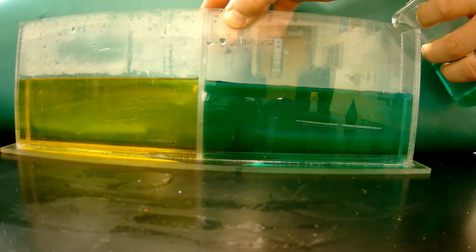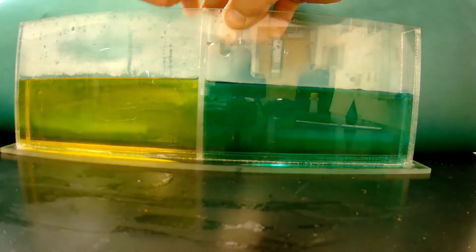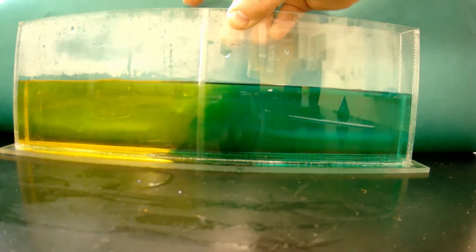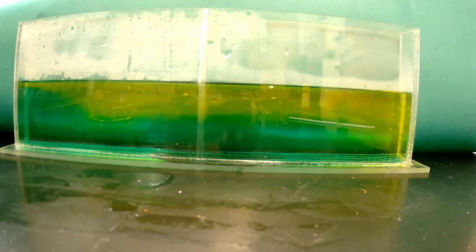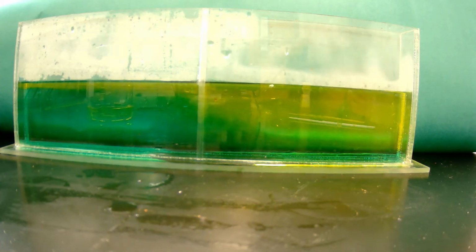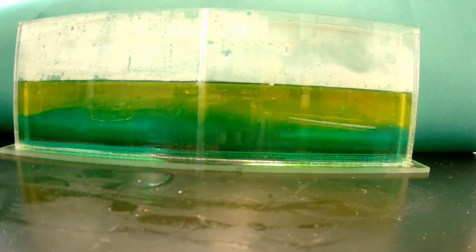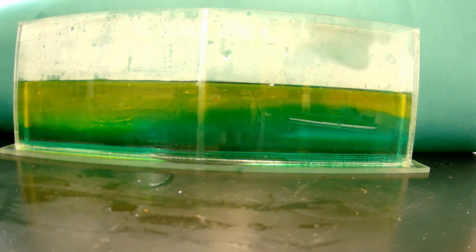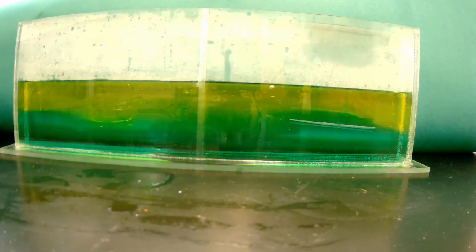Now you can see I have a divider between these two, yellow and green. And when I pull the divider, something's going to happen. I want you to think about that. And you can see obviously what's happened here as these two mixtures collect in the same space now. They actually separate.